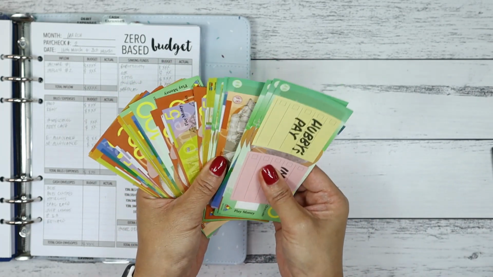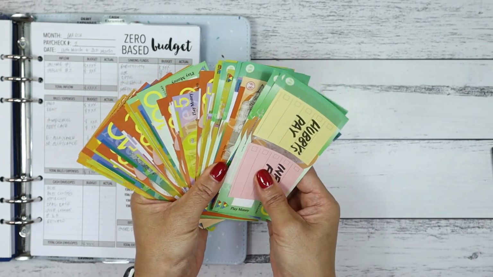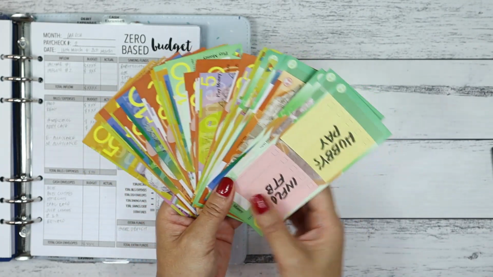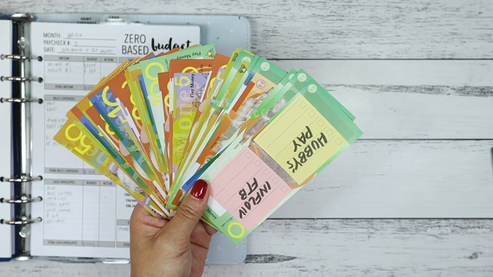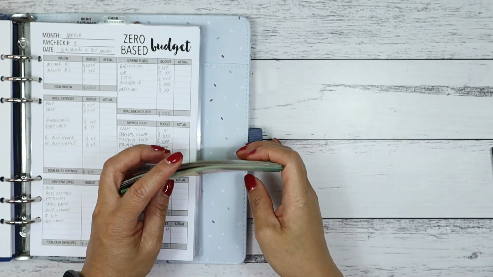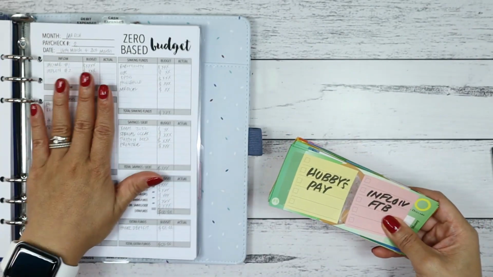This represents the money that I am budgeting. So I need to make sure that each and every one of these dollars has a name or a purpose. So this is how visually this works.